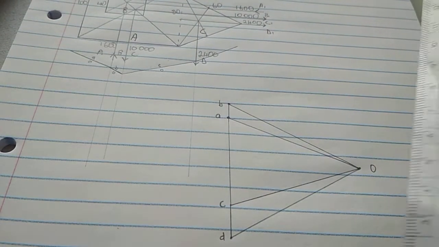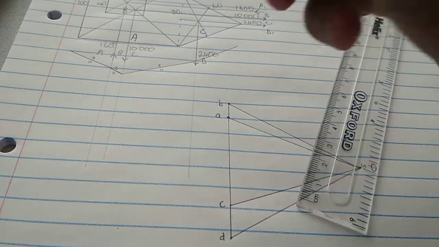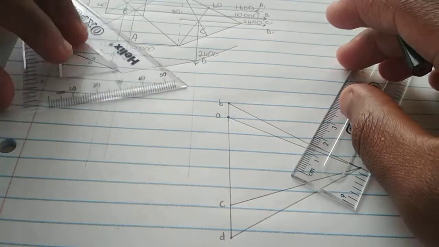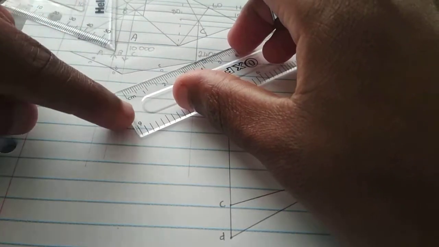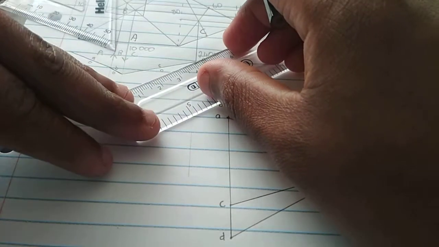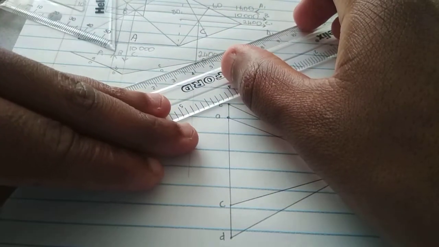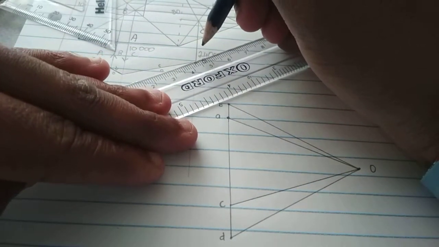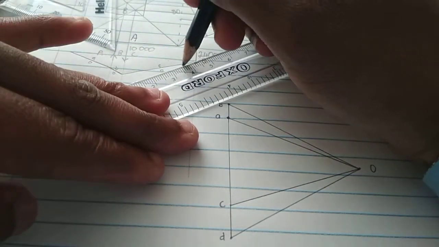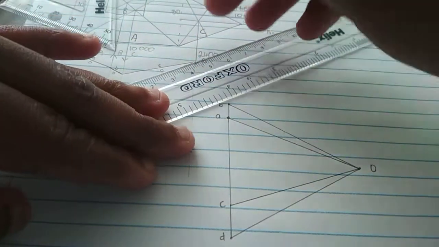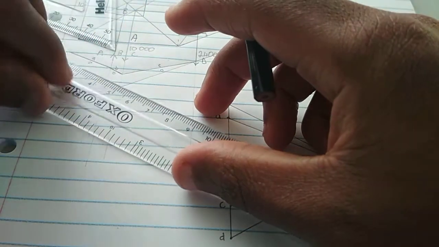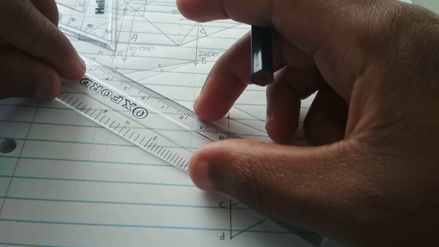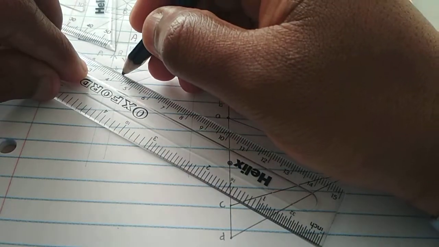Okay. Next thing we're looking for is to extend the outer lines to meet. So we're going to extend this line, we'll extend it lightly, and then we'll extend the outer ones, only the ones that are out.